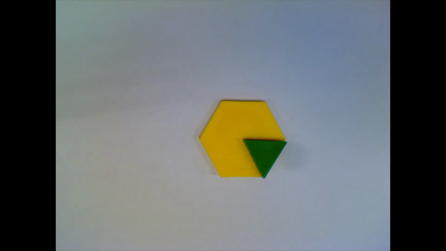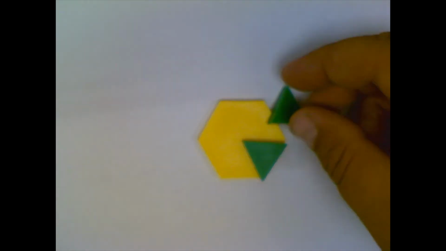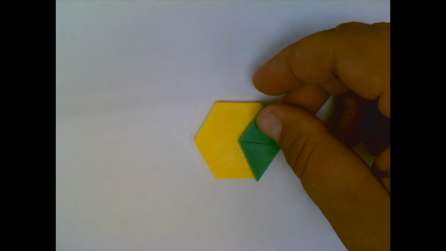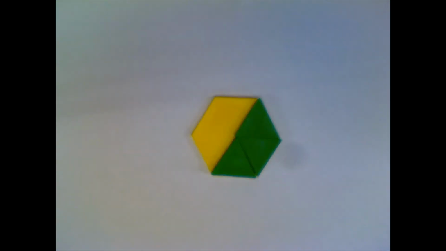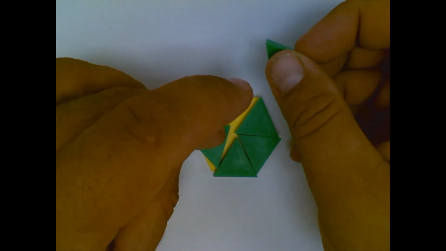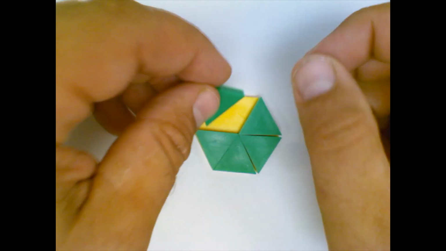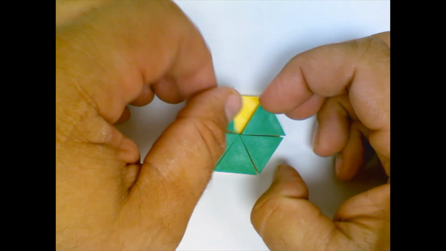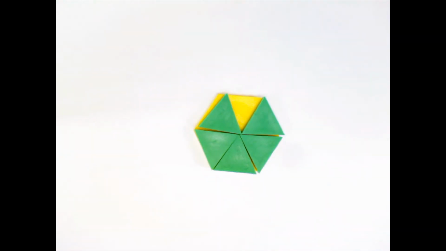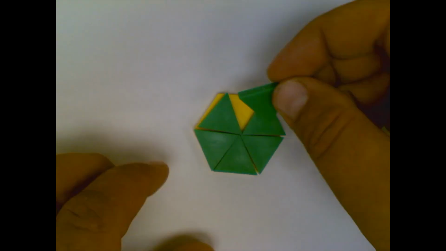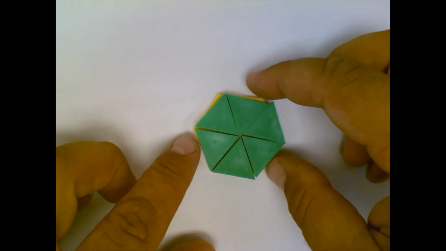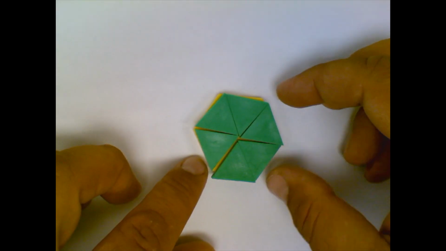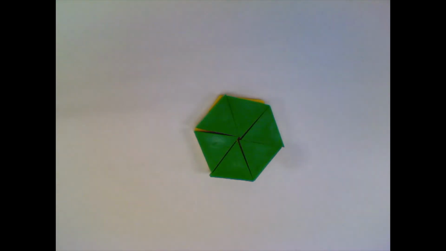Okay, if you said that represents 1/6, you are correct, because it takes 6 of these to fill up this space. I got one more to put on there. And there you have it. So 6/6 is the same thing as a whole.